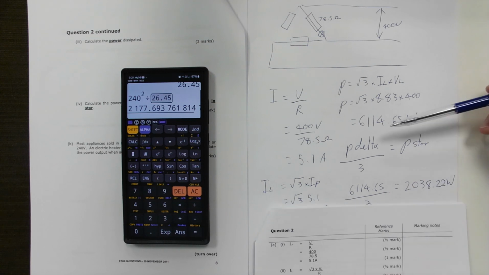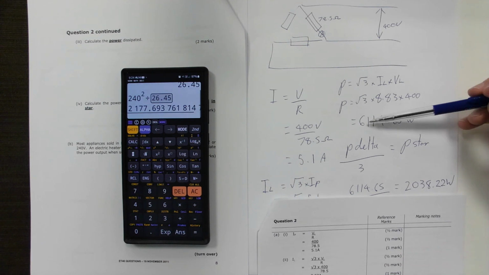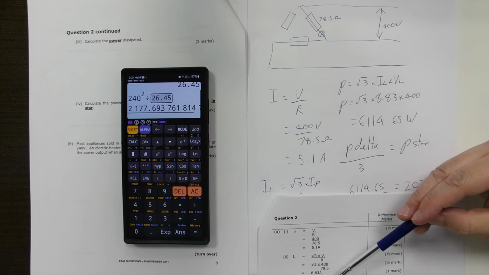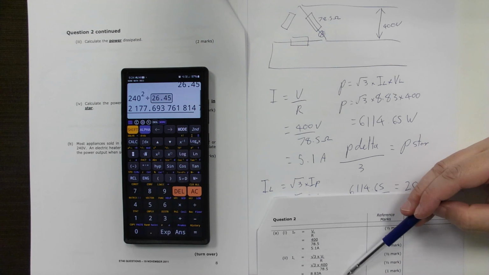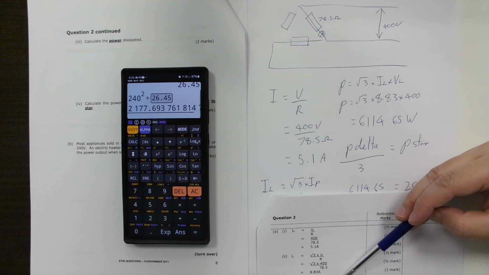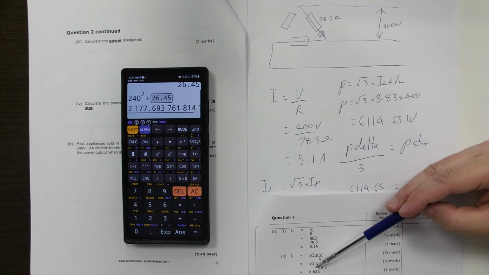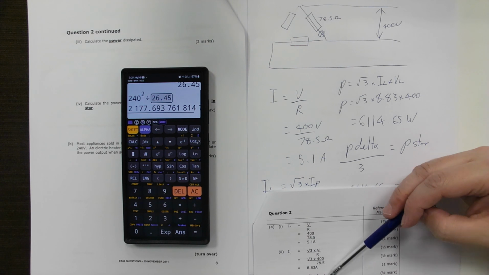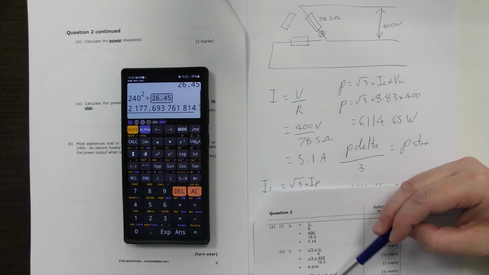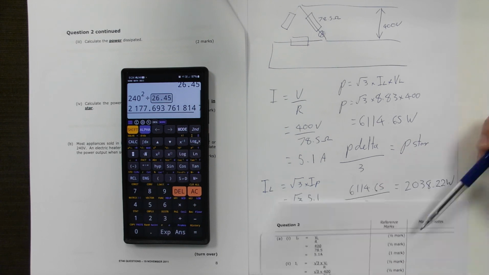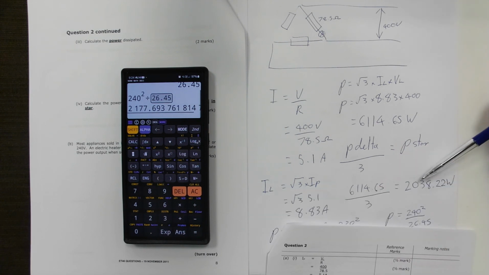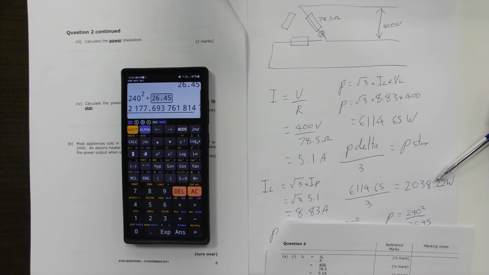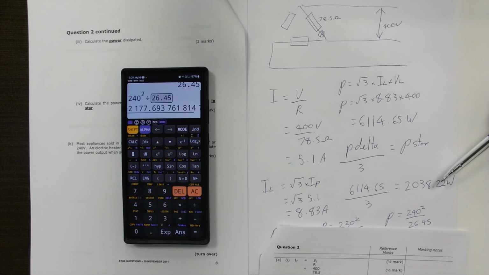For question 3, 6114.65, they're out slightly, and I don't know how they accomplished that, but that'll be their rounding, square root of 3 times square root of 3. And then they've used the same divide by 3 to get the answer there. So they are out by a fraction of a watt, but it's fine.